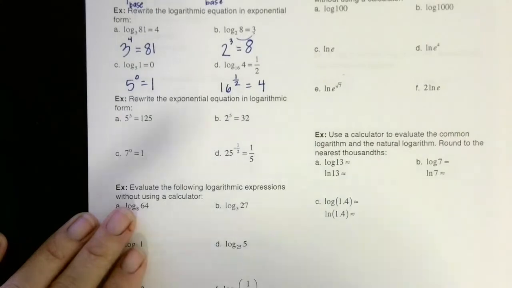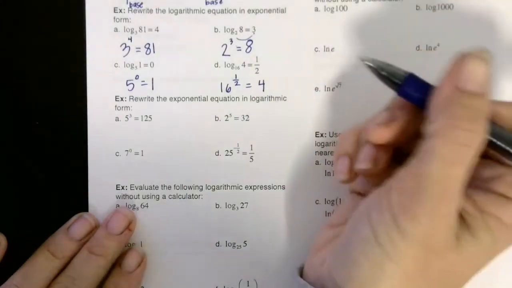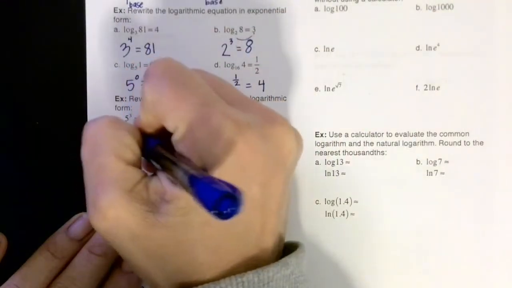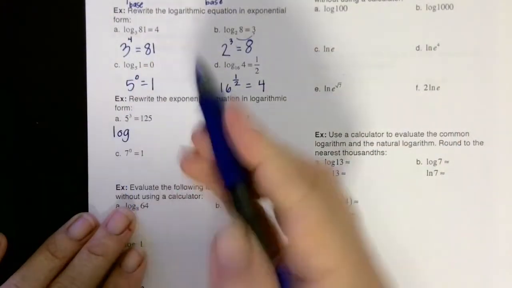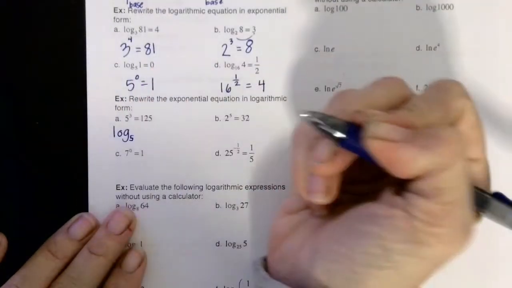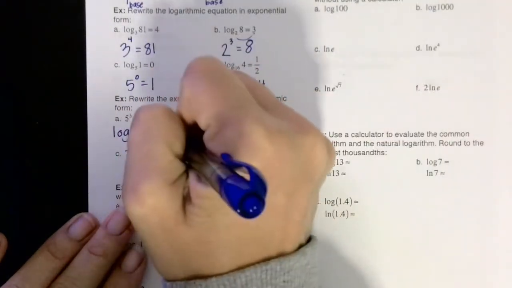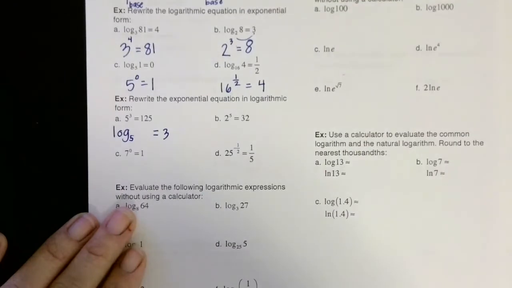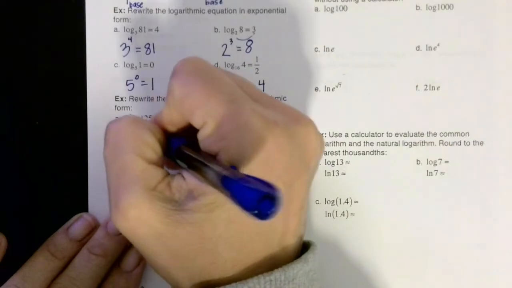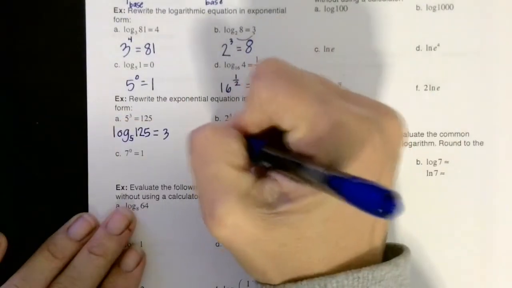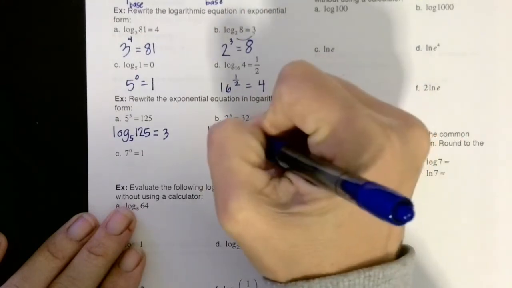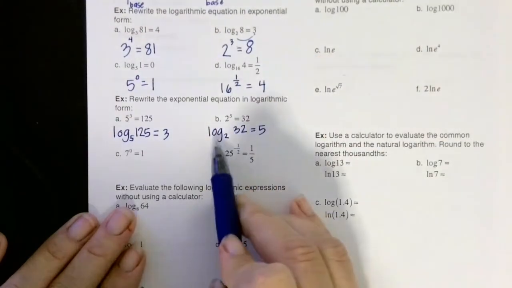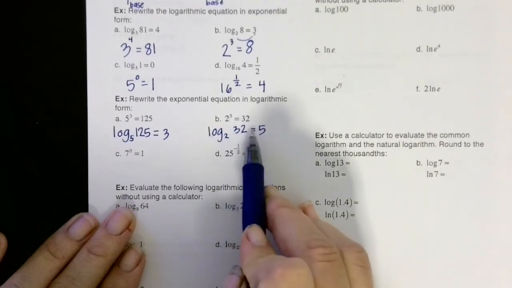It's super simple. So it says rewrite it in logarithmic form. Okay, so we start with log. What's the base of the logarithm? It's the same base of the exponential, but we write it small. Logarithms always equal the exponent, so the exponent is 3, so it's going to be a regular size 3, and then 125. Log, the base is 2, the exponent is 5, so the argument has to be 32. So this is read log base 2 of 32 equals 5.